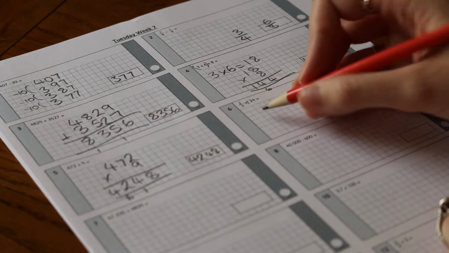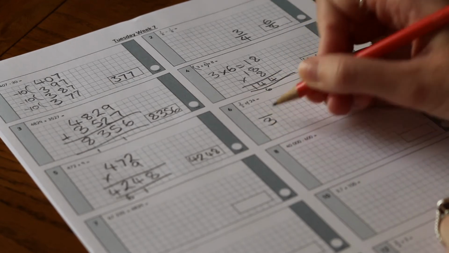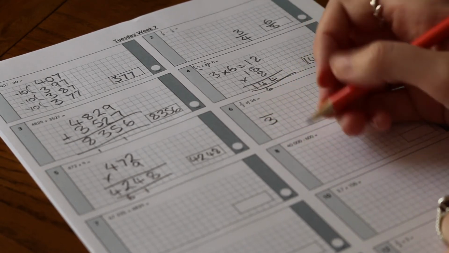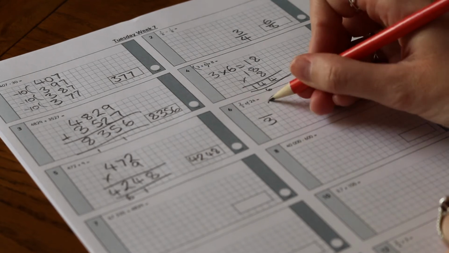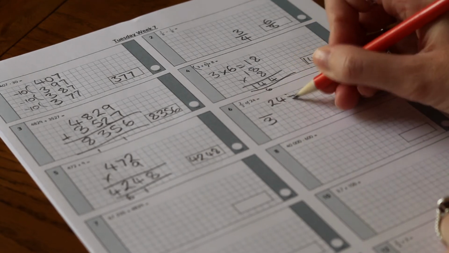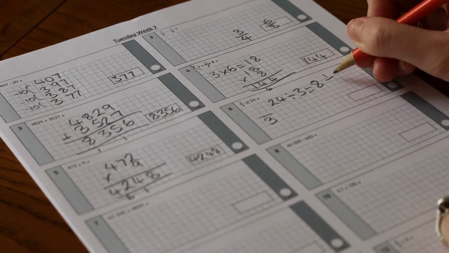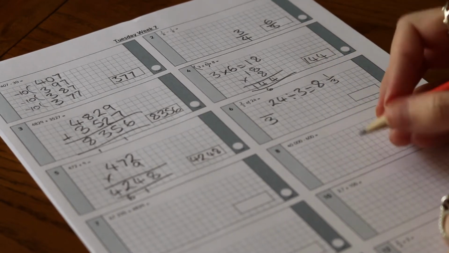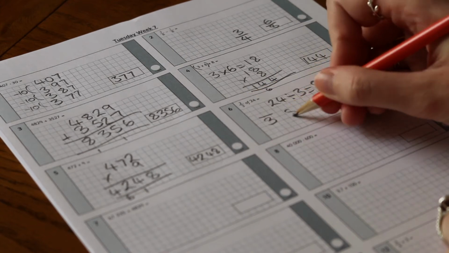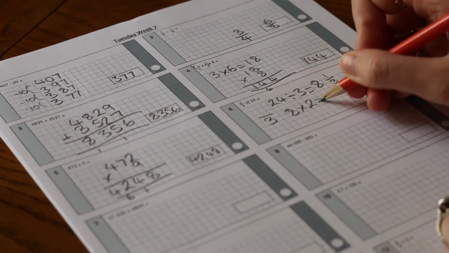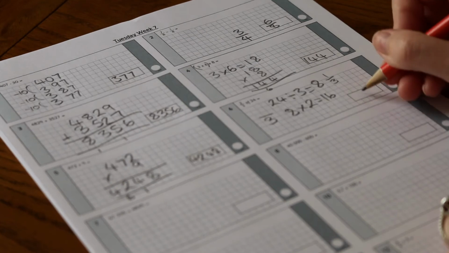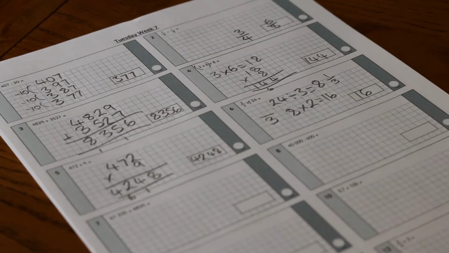Next one, 2/3 of 24. So if we look at this part of the fraction, the denominator, over 3 means divided by 3. So 24 divided by 3 equals 8. That gives you 1/3 of 24. But we want 2/3, so we need to do 8 times 2, which equals 16. So 2/3 of 24 is 16.